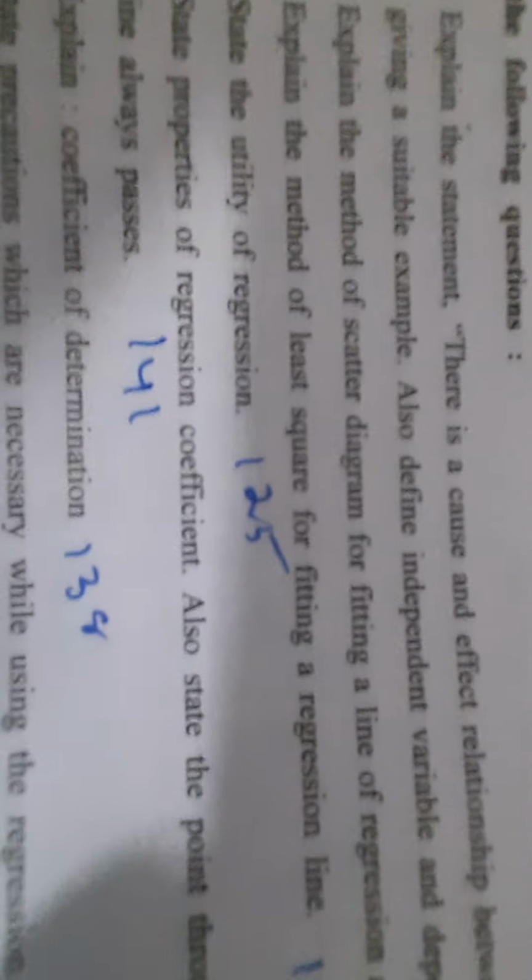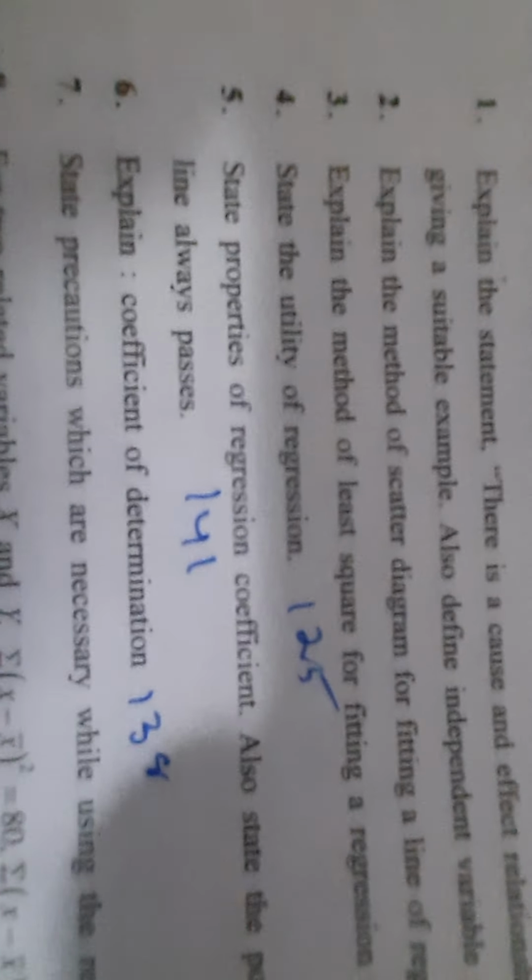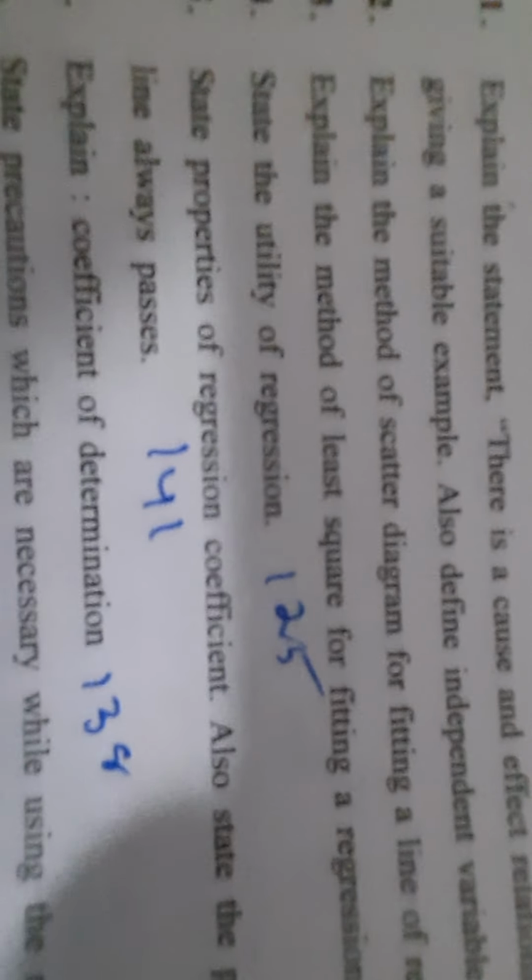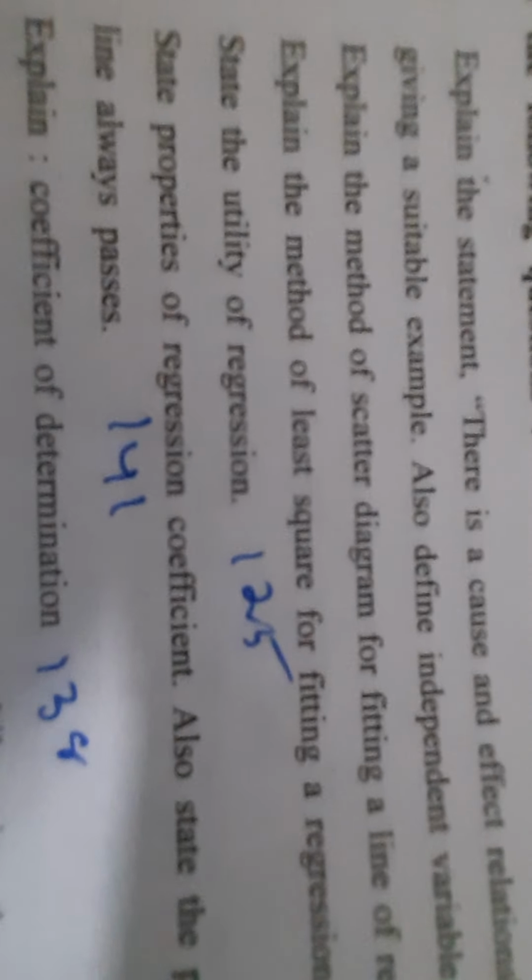The answer to this question you can find in page number 117, second half. Please read it and write the answer in your notebook. You have to mention about cause and effect relationship between two variables. As an example, you can take advertisement and sales, and which is the dependent variable and which is the independent variable you must mention there.